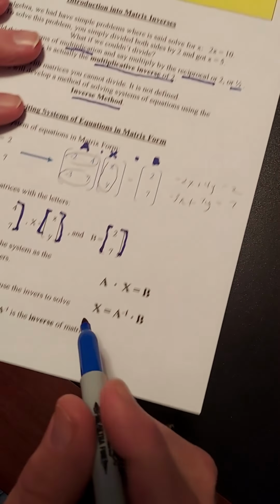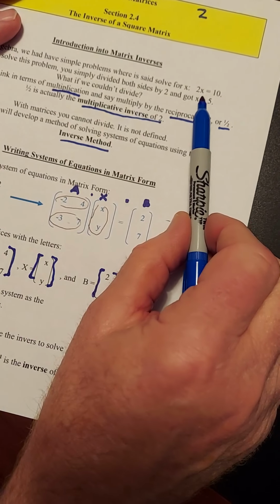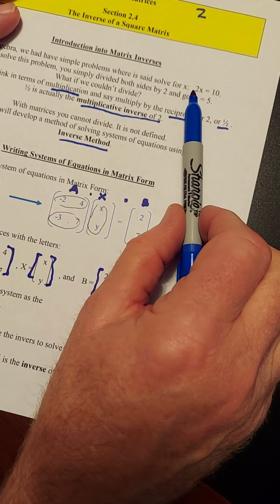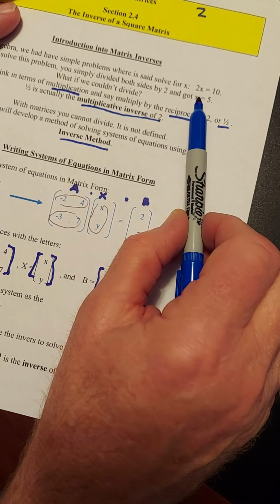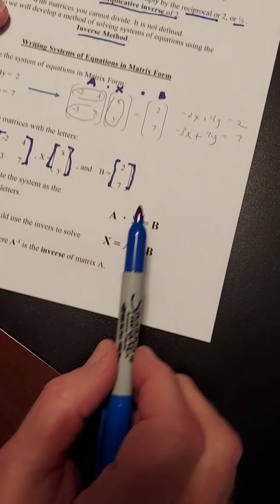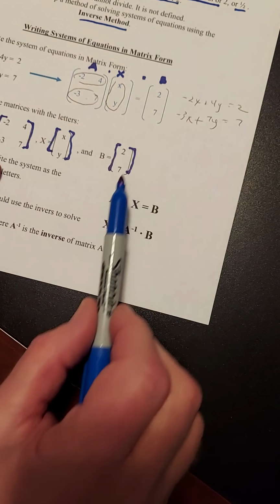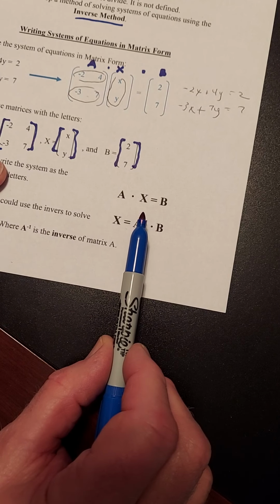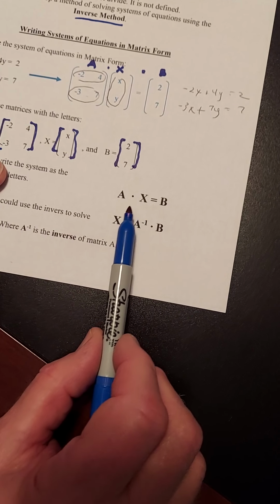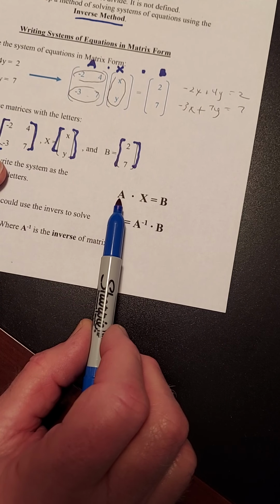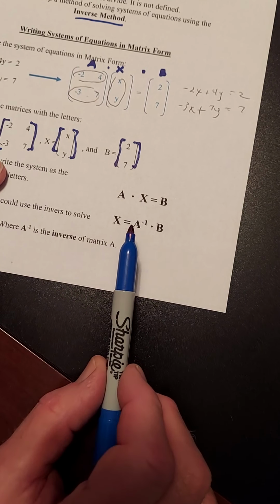Here's the whole concept. If you go back up here, when I was saying 2x equals 10, which means x equals 5, I multiplied both sides by 1/2 to get my answer. In terms of matrices, this was A times x equals B, so that's what I wrote down here. If I want to find x, I'm going to take the inverse, just like when that was a 2, I multiplied by 1/2.